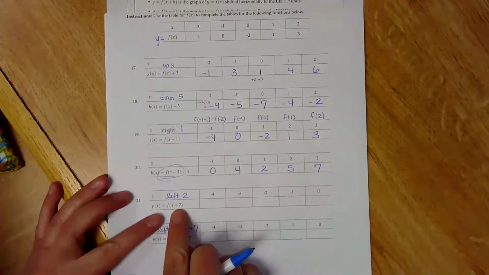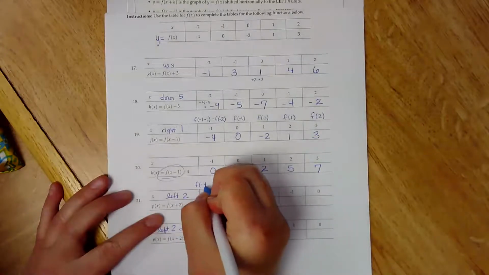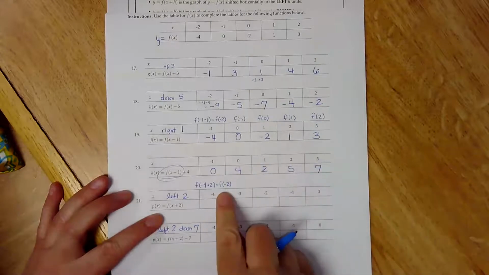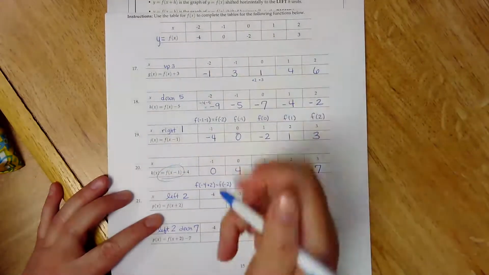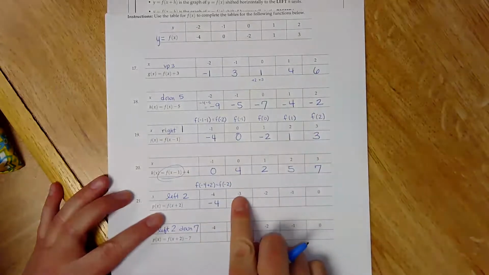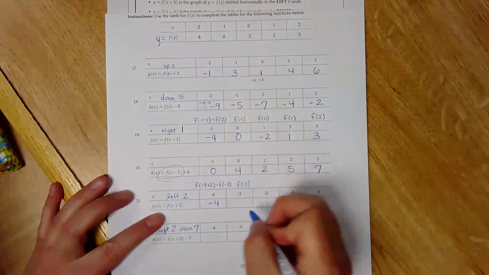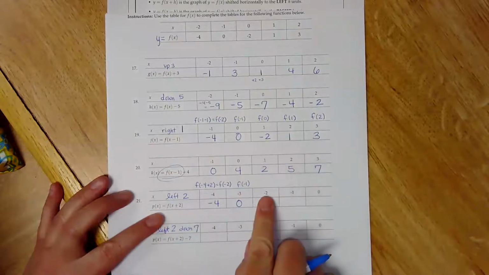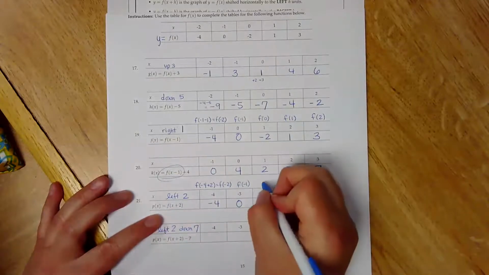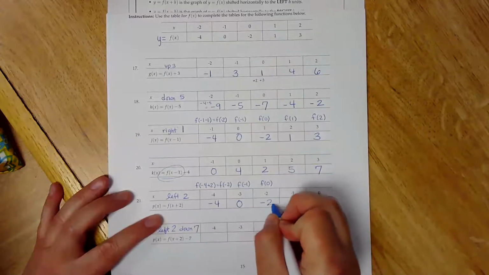Okay, so I want to figure out what this first one is. So if I plug in negative 4, f of negative 4 plus 2 gives me f of negative 2. So f of negative 2 is going to give me a negative 4. If I put negative 3 in for x, so negative 3 plus 2, this is f of negative 1, which is 0. I put negative 2 in here for x. I have f of negative 2 plus 2, so f of 0. That's equal to negative 2.